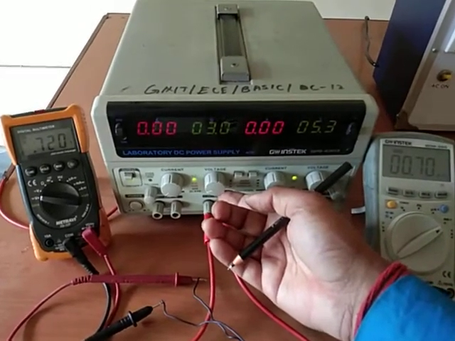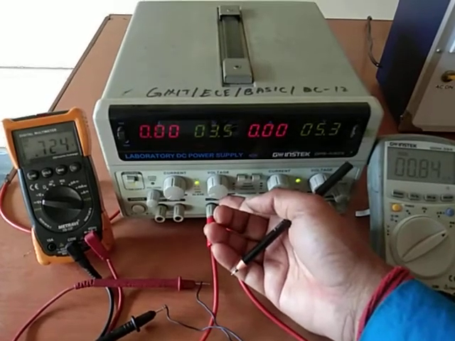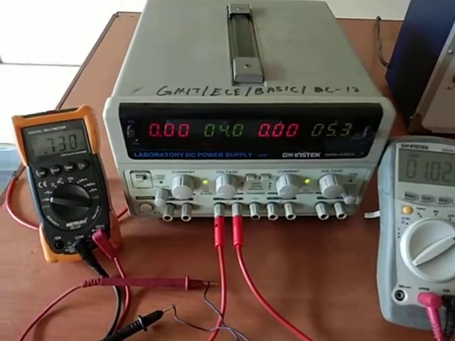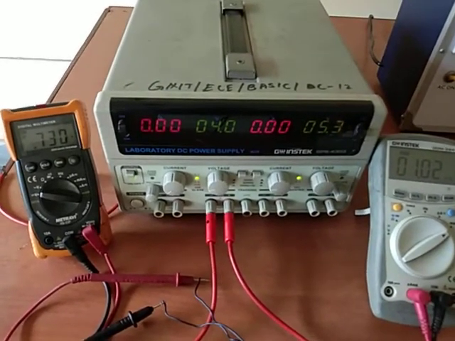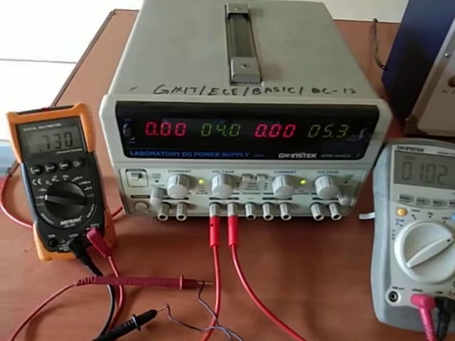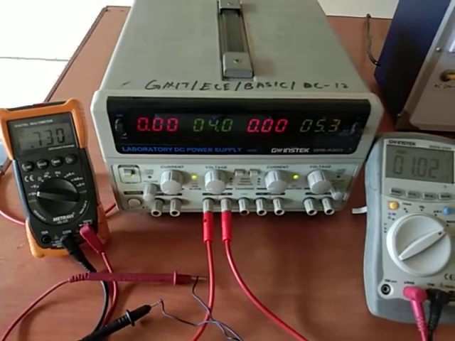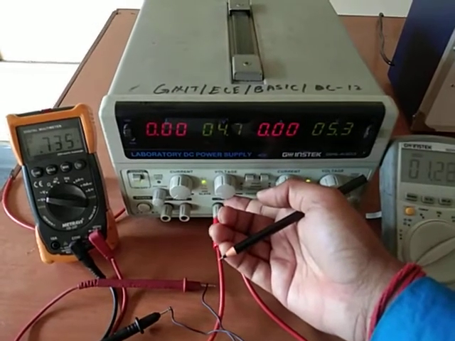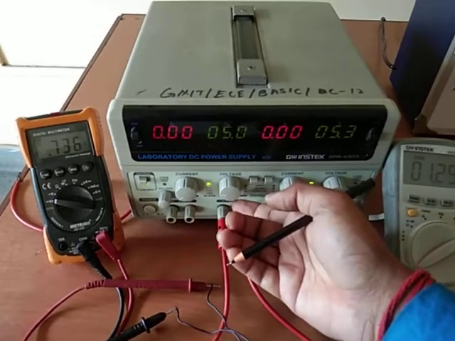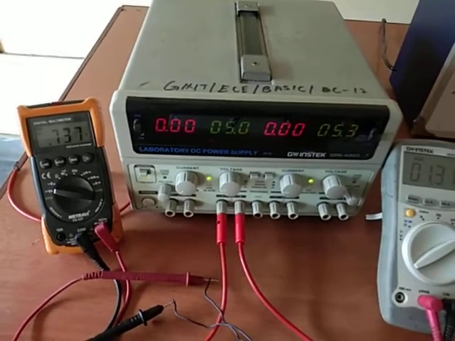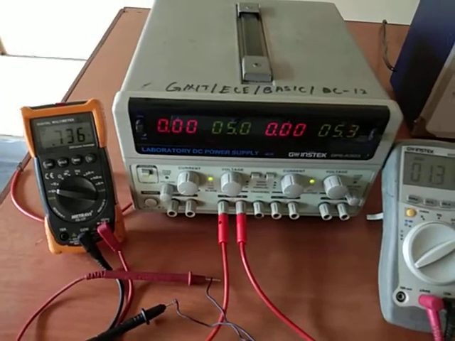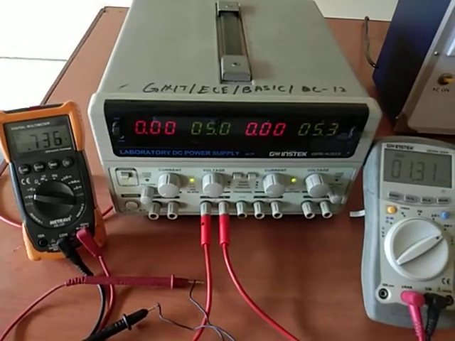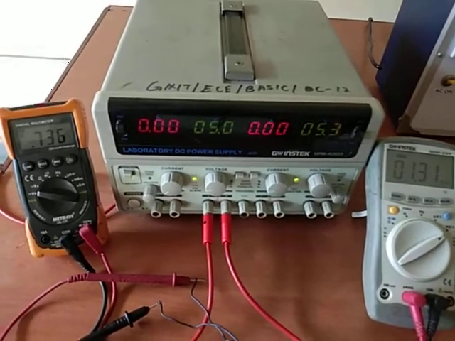Input voltage 4 volt, then VZ 0.73 and IZ 1.02 milliampere. Input voltage 5 volt, and then VZ 0.736 and IZ 1.31 milliampere.